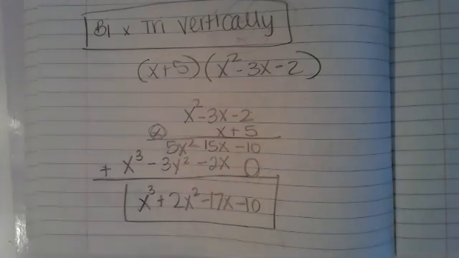So those are the 4 methods for multiplying polynomials, and you need to be comfortable with all 4 of them.